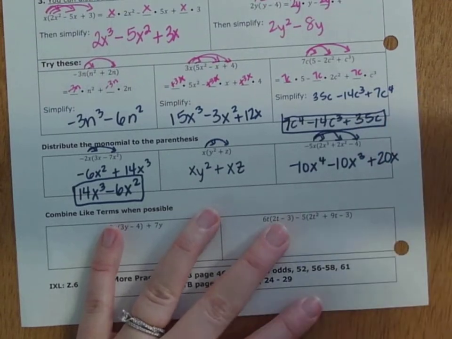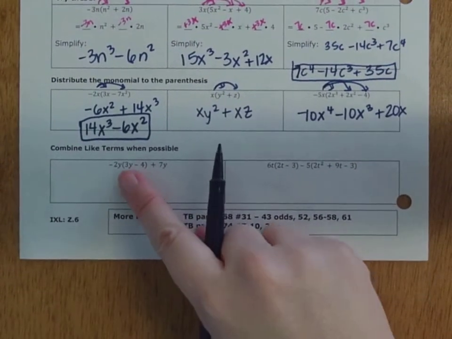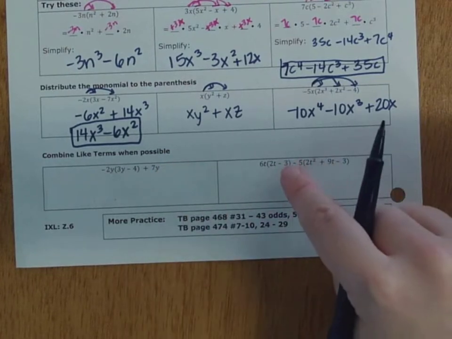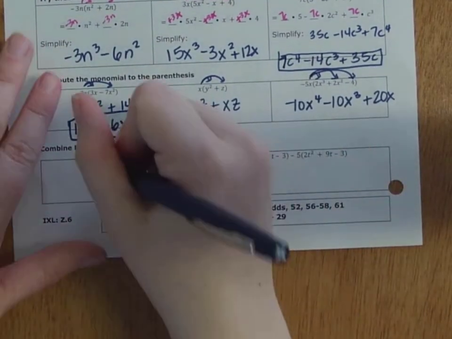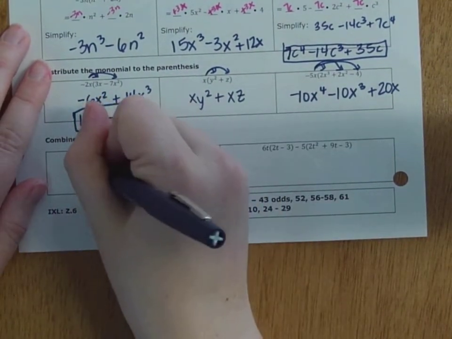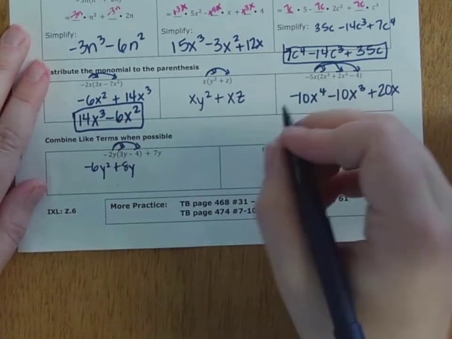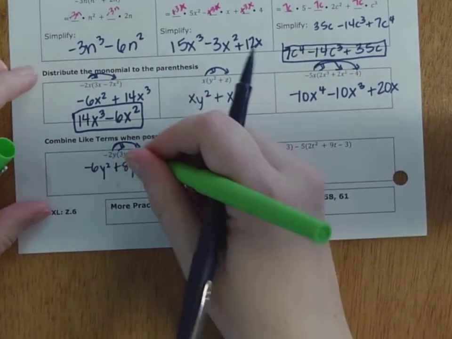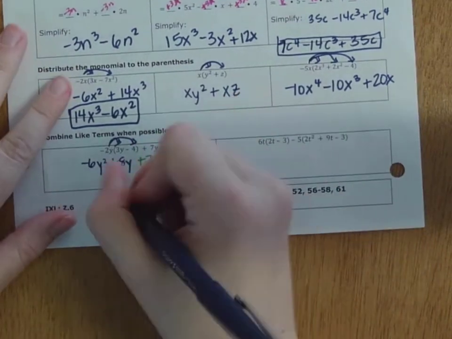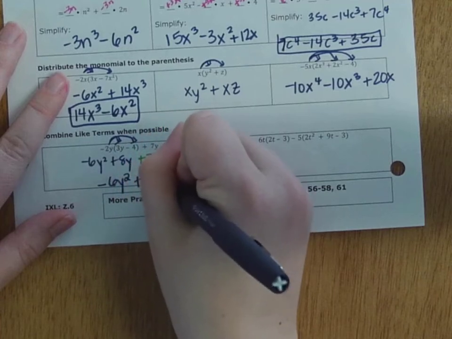And our last term? Plus 20x. Okay. Last thing that's going to happen is sometimes you got things inside parentheses and they'll get distributed, and then you have things outside and you'll have to combine like terms. Or in this case, you'll have to distribute twice. So if I distribute, I get negative 6y squared plus 8y, but then I still have this plus 7y over here, right? So when I simplify that, I get negative 6y squared plus 15y.